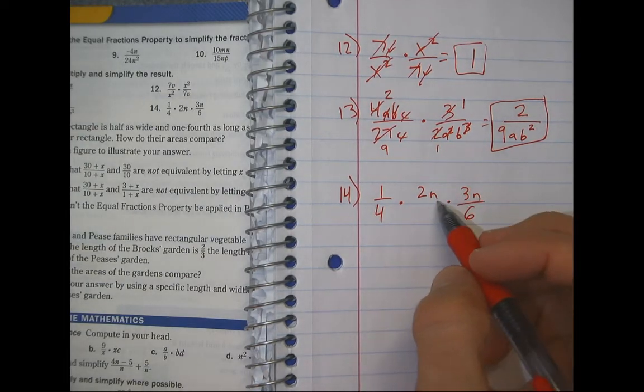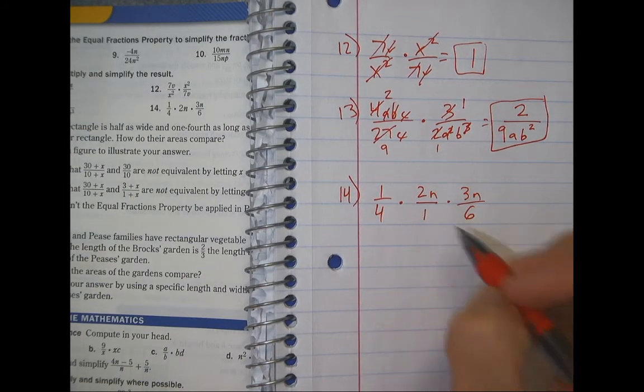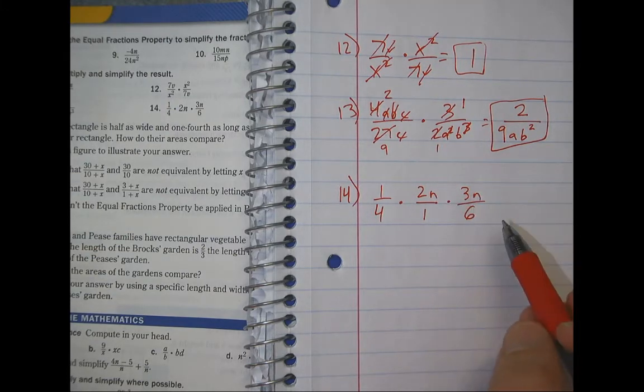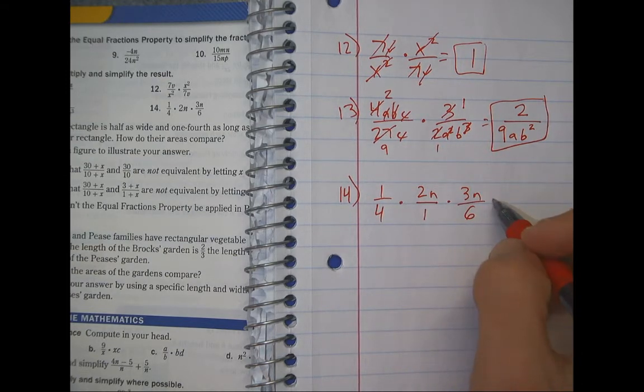So one thing that people get confused on now is they want to start canceling these n's, but we need to go ahead and just throw a 1 down under here so we don't get confused. The 2 n's on top, this n's on top. All right, so those are going to get multiplied together. Now you could go ahead and multiply straight across and simplify later if you want to.